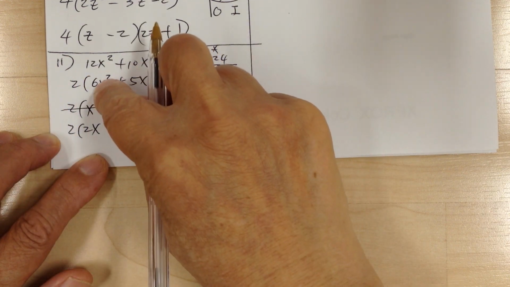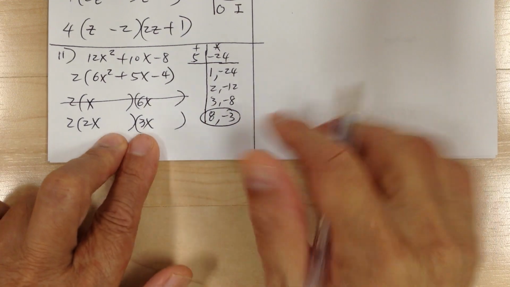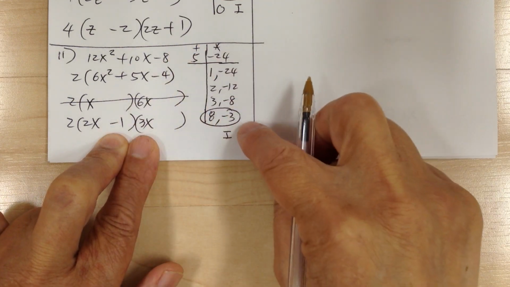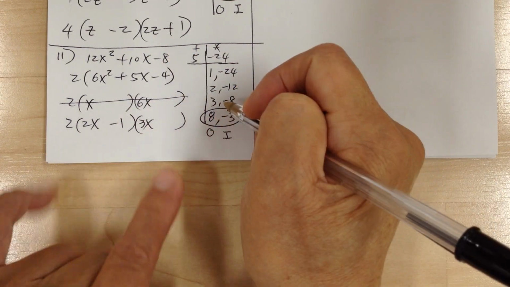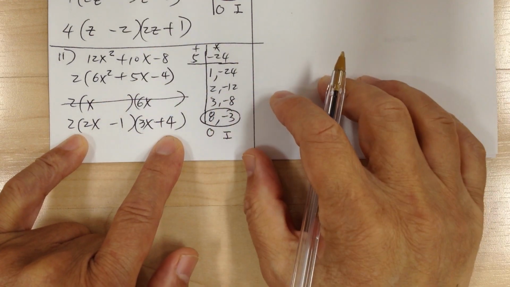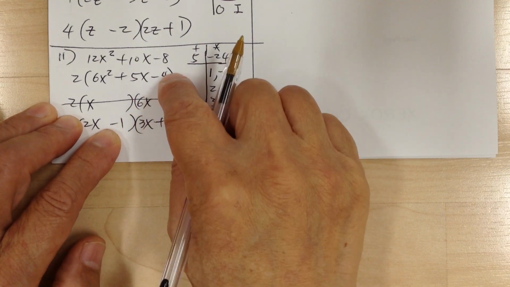Again, you have to undo this one, right? 2 times 3 gives you 6. So now that's going to work because this will be the inside, so it will be minus 1. 3 times negative 1 gives you negative 3. And this will be the outside, so it will be plus 4. 2 times 4 gives you 8. And again, do a quick check. The last term, 4 times negative 1 will give you negative 4. So it checks.